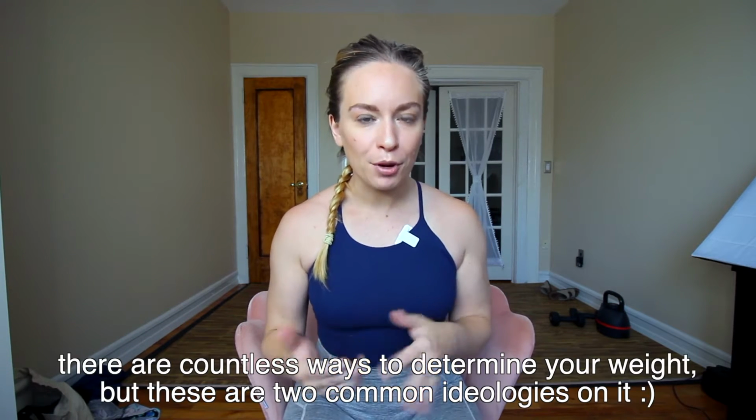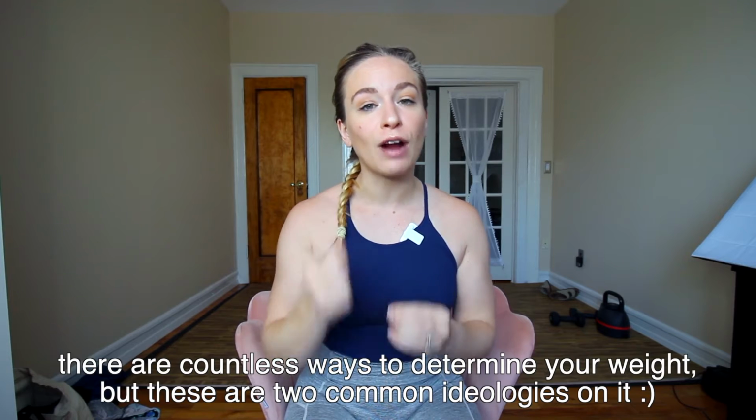But I always want you to remember that the best movement is the movement that you're actually going to stick to. So if you have found a weight and a set and rep range that works for you and keeps you consistent and keeps you progressing toward your goals, that's awesome, stick with that. But anyway, let's get into the options.